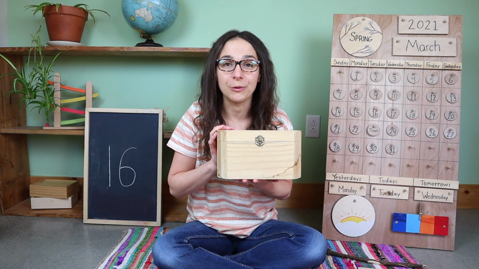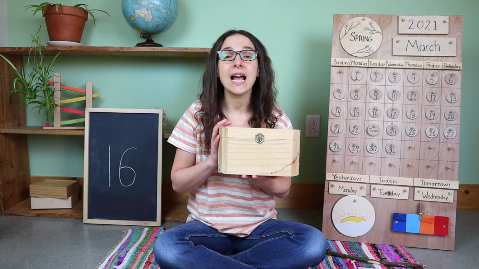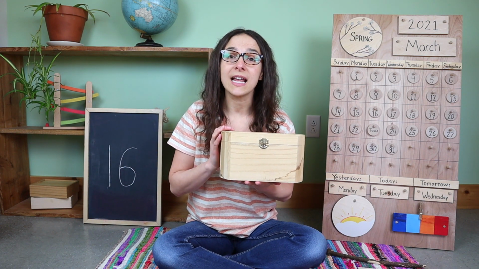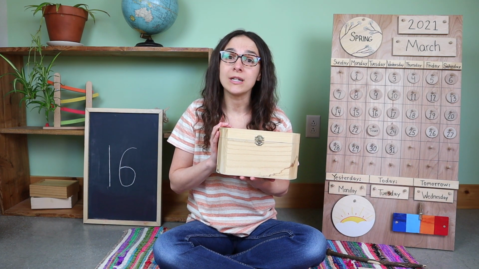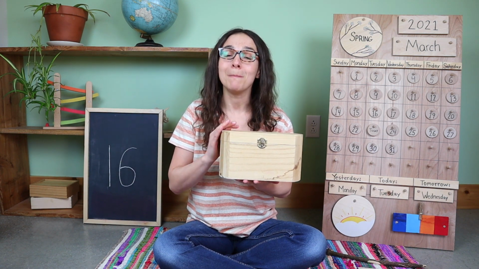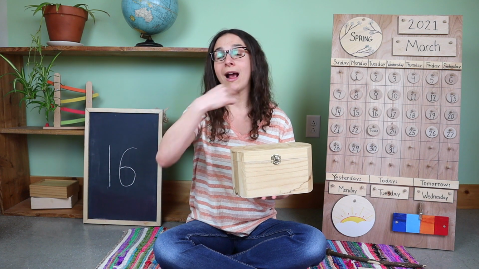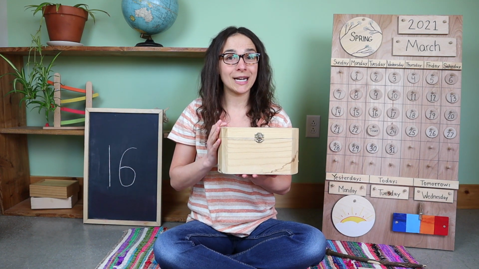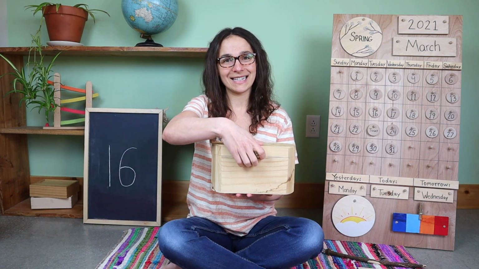Here's your first clue. This is a type of a large feline. This animal is found in the continent of Africa. And males have something around the top of their head called a mane. Do you know what it is? Let's see.